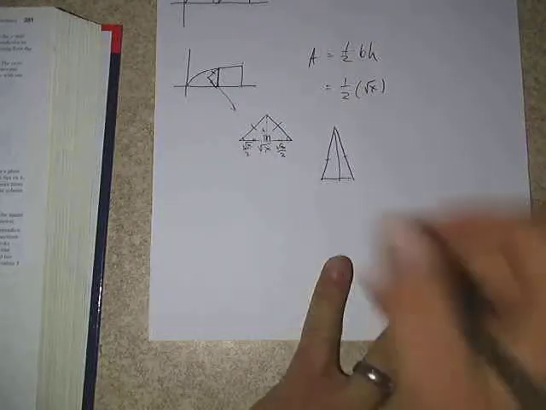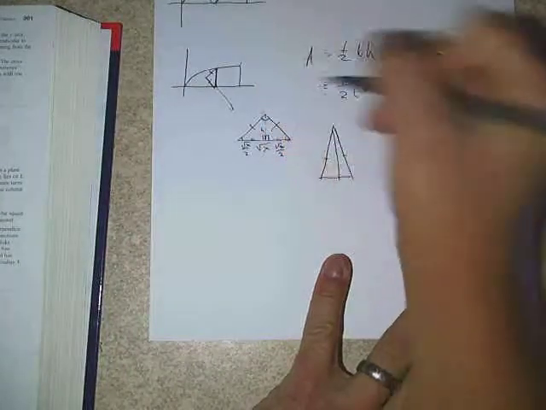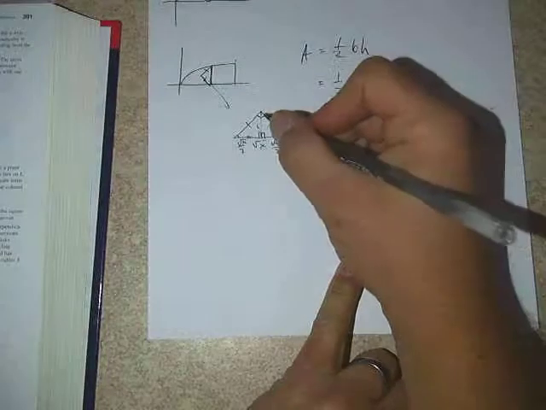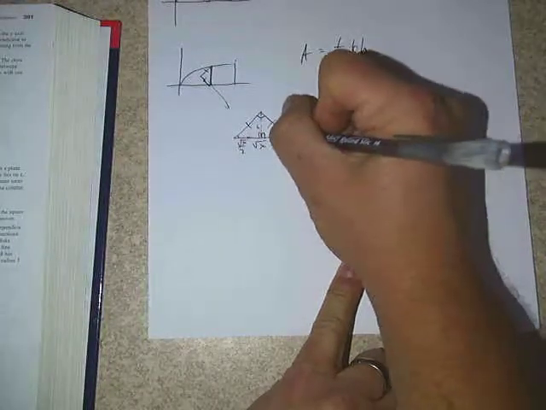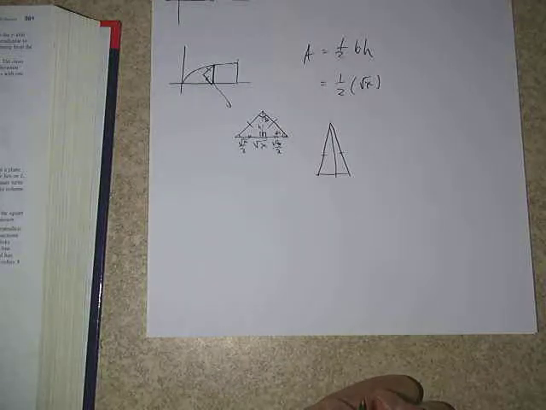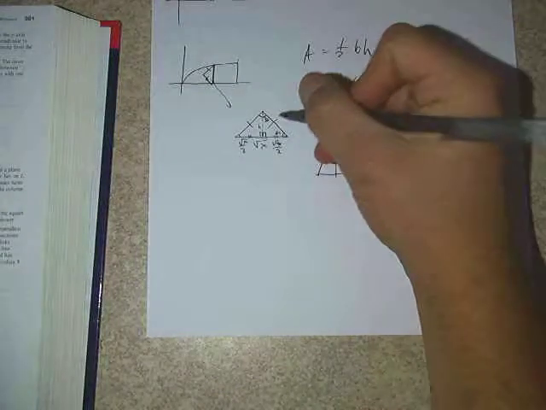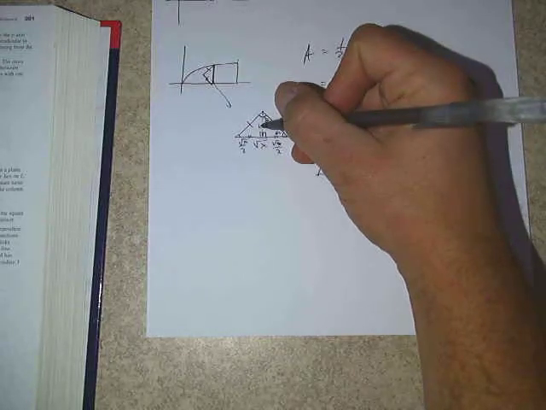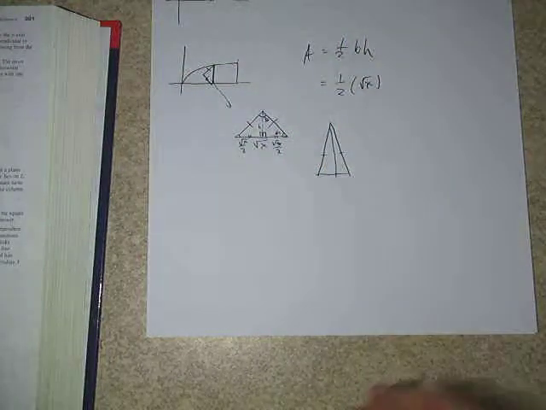Okay. So bottom line is, can we write an expression for h in terms of x with this information? We'd need to know an angle, wouldn't we? So the answer is no, we can't. So let's change the problem a little bit and make it something that we could do. Let's just say, for argument's sake, that it was not only isosceles, but it was equilateral.